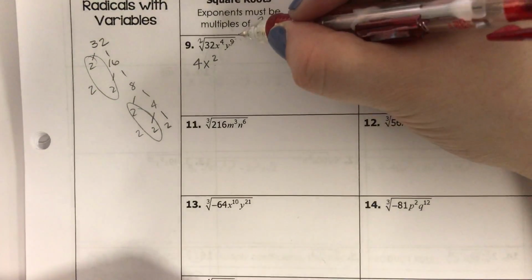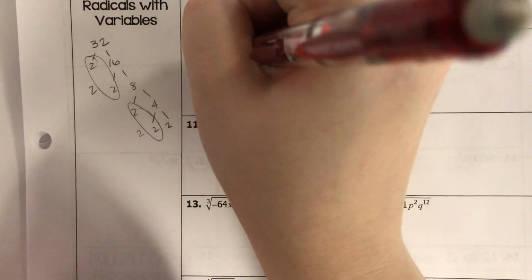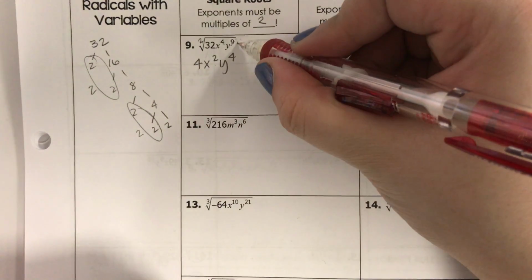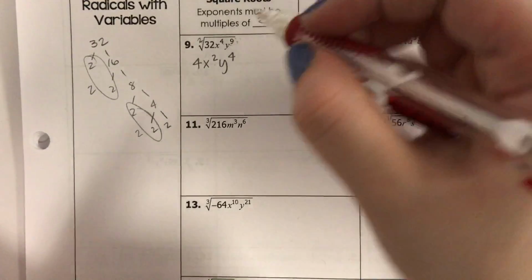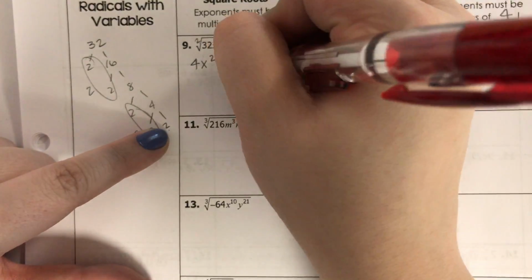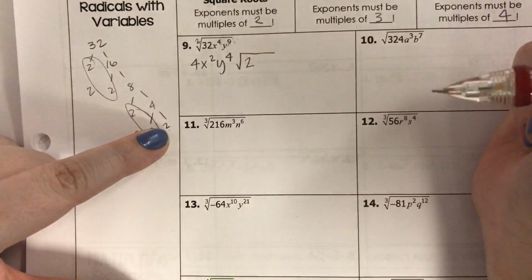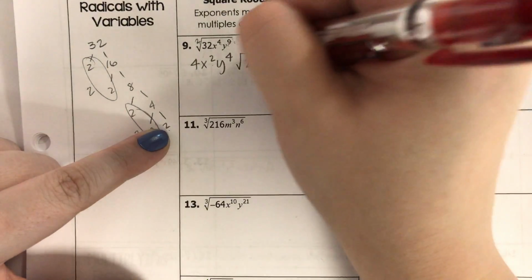So 9 rounded down is 8. 8 divided by 2 is 4. But I'm going to have 1 left over because 9 divided by 2 is 4.5, not 4. So on the inside of the square root, I'm going to have this leftover 2, no x's left over, but 1 y left over. And that's how you do that.